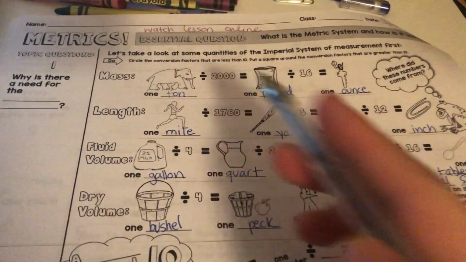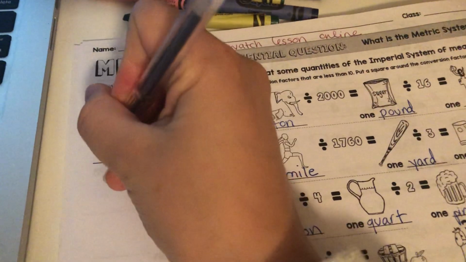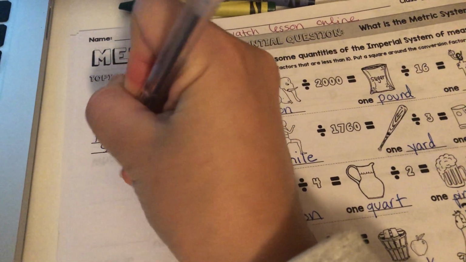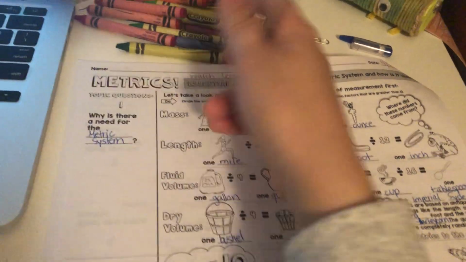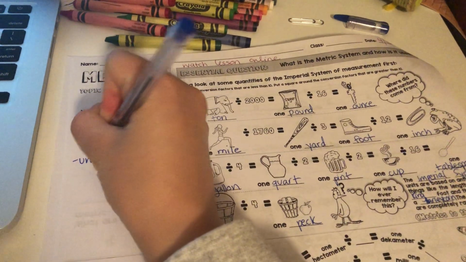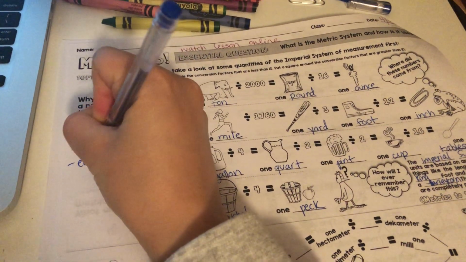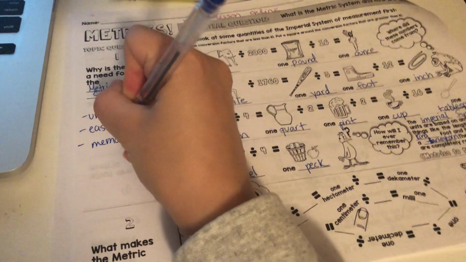So why is there a need for the metric system? Fill this in. Why not use this, but use the metric system? Well, it's universal. It's easy. You can memorize the steps.